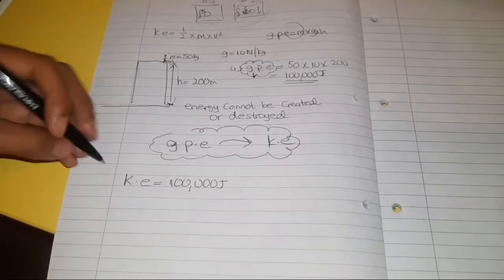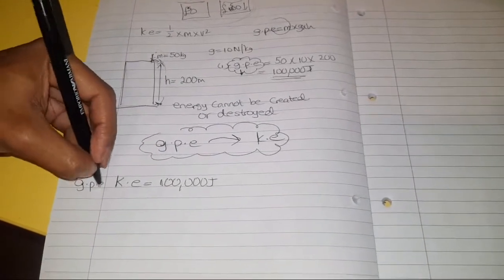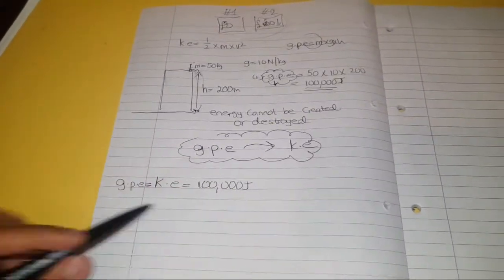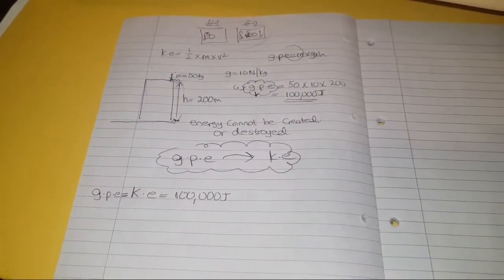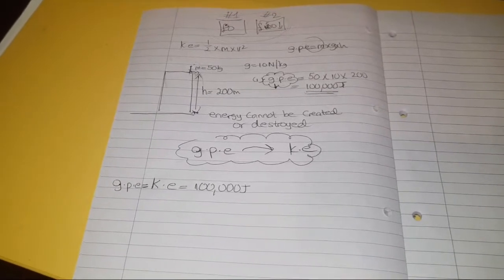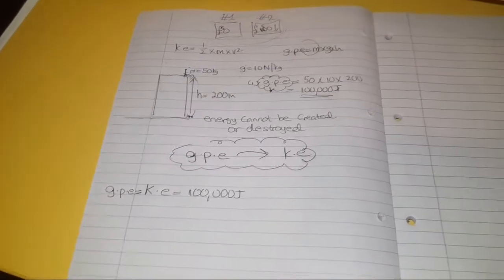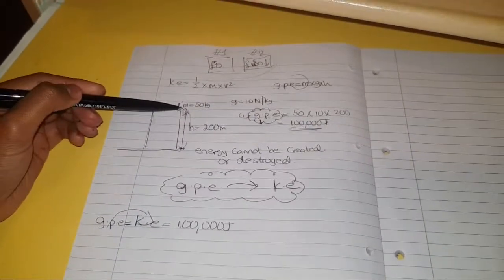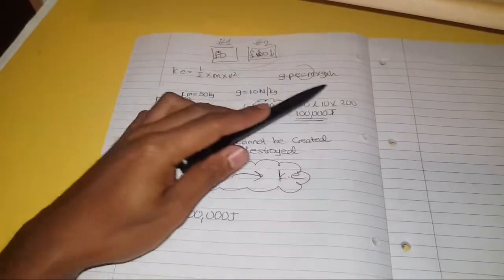So GPE is the same as kinetic. Is everyone okay till this bit, or are there some things you don't get? The only reason your GPE all got converted is because as you fall to the bottom, your height becomes 0, and this becomes 0.